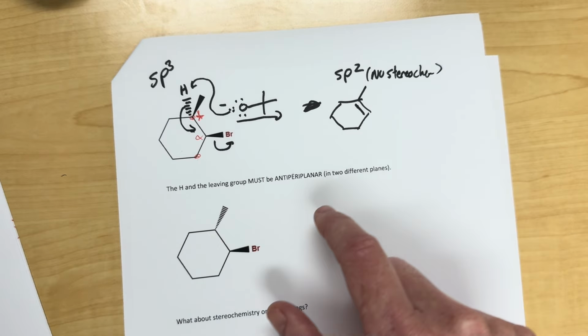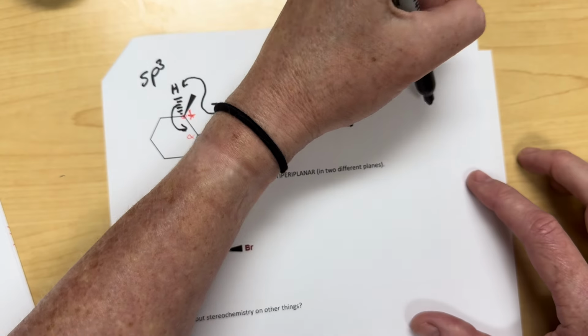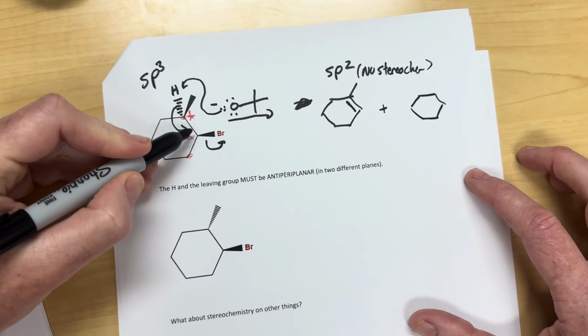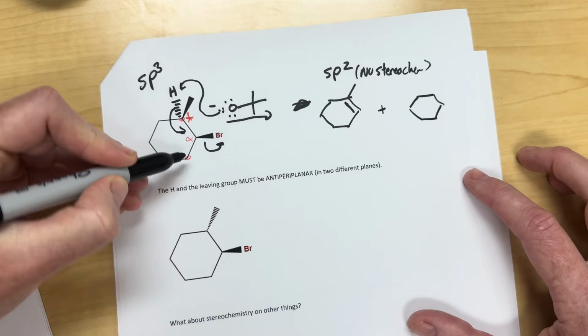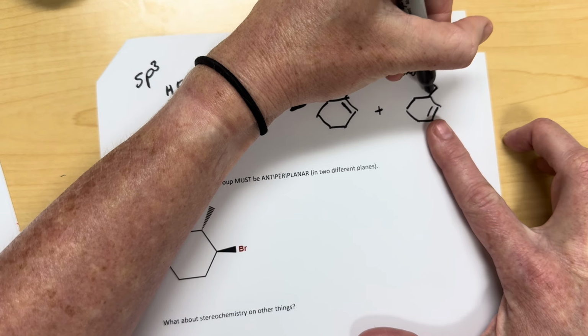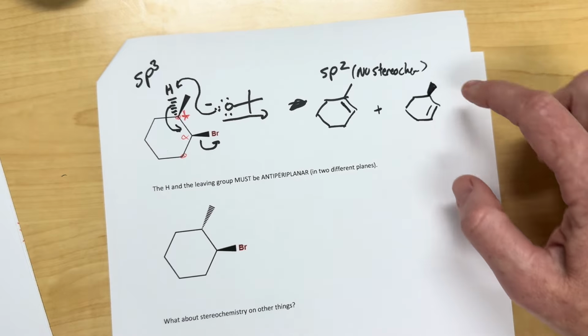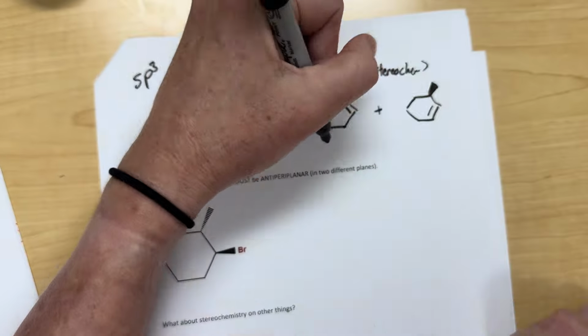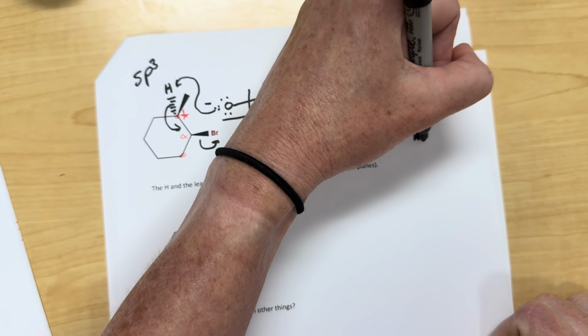We'd also get a minor product of, if this was our alpha, that's our beta, this also was a beta. So you'd also get a product of this, in which case this carbon still remained sp3, and therefore it would be a wedge. This is our major, this is our minor.